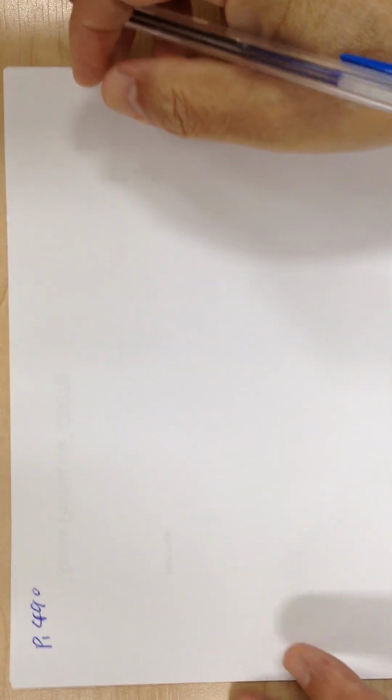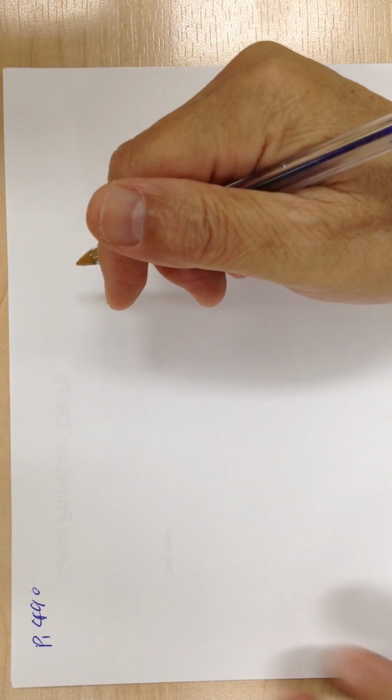Let's go to page 490. And this lesson is on the law of sines and law of cosines.